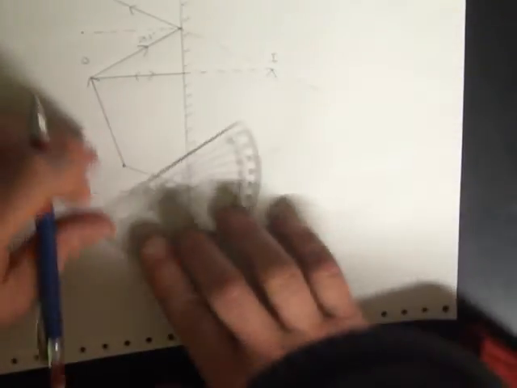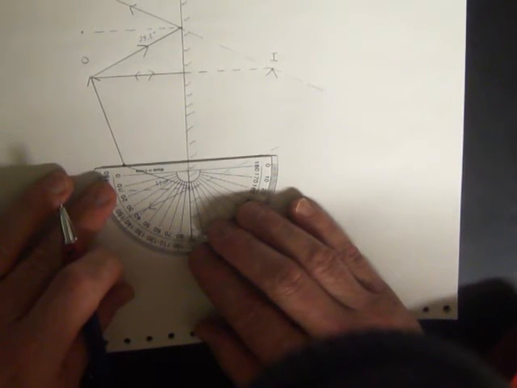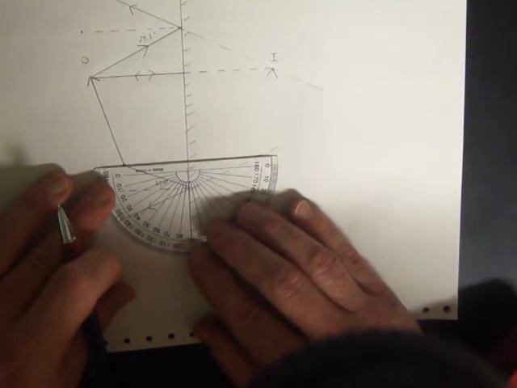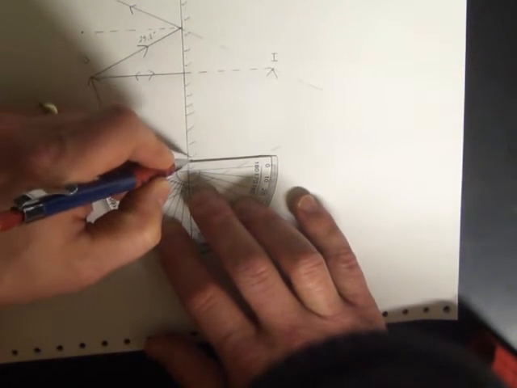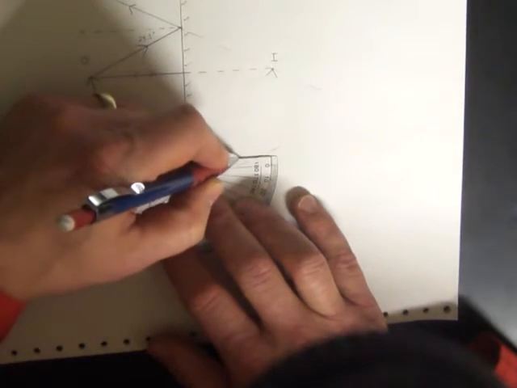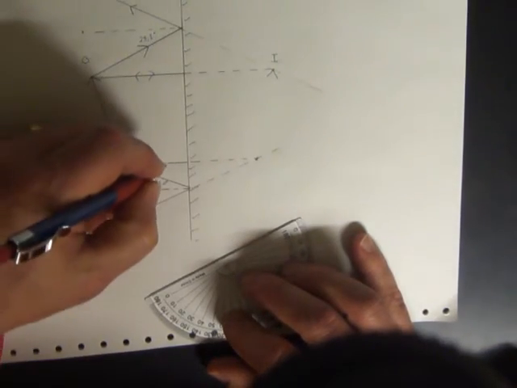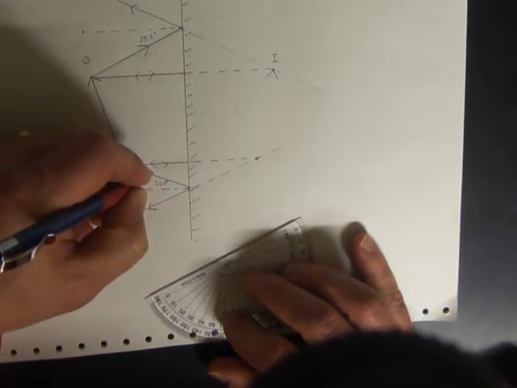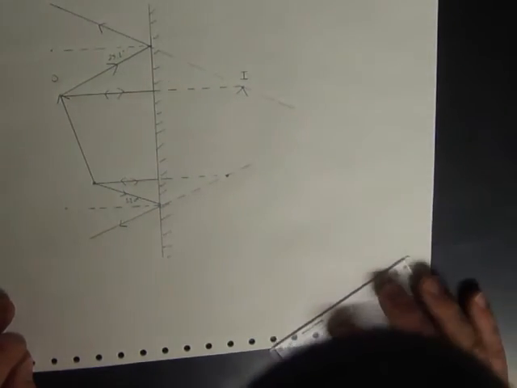And now I'm going to use the most awesome ray there is, because it saves us a lot of time and effort. It's going to hit, it's going to come back, I extend in behind, and I have located the bottom of the arrow.